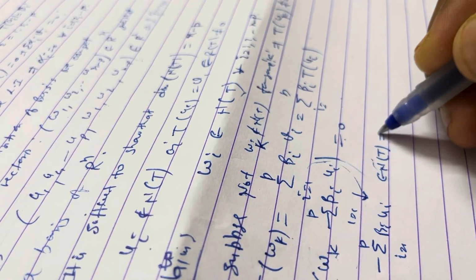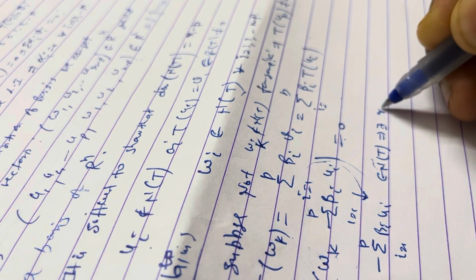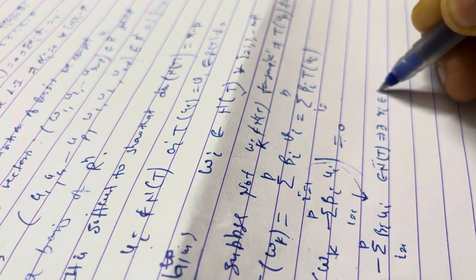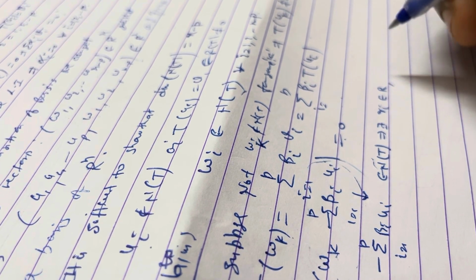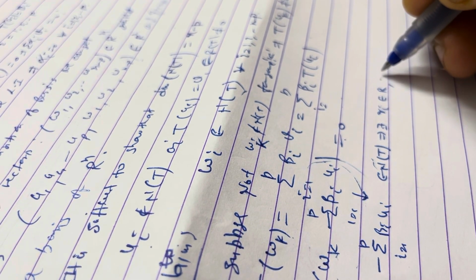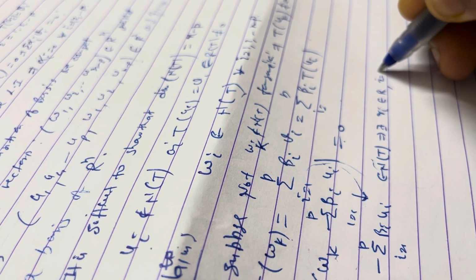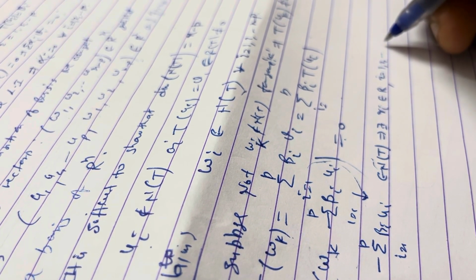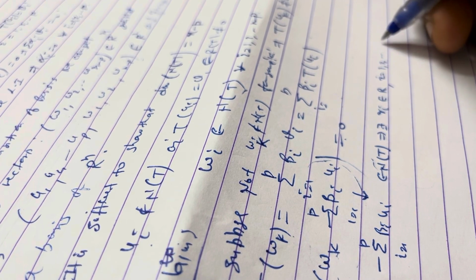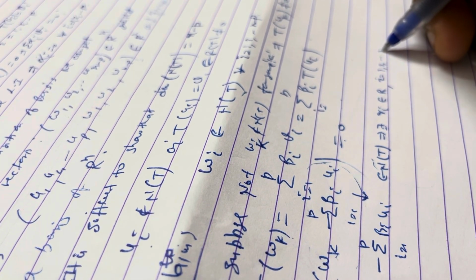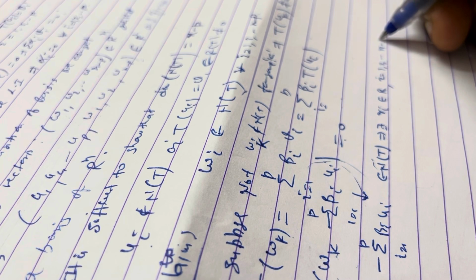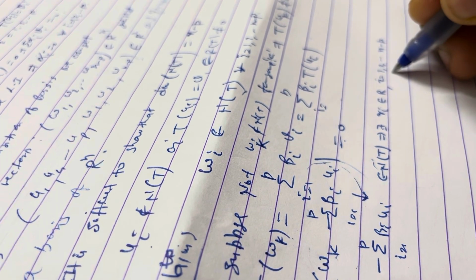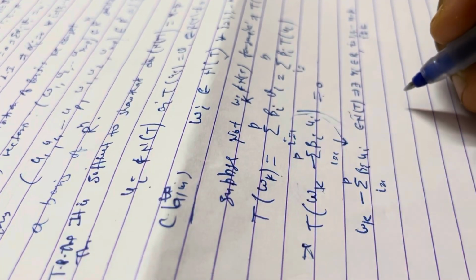Therefore I can write this: there exist some gamma_i in R, constants, with i from 1 up to n minus p, but i not equal to k.